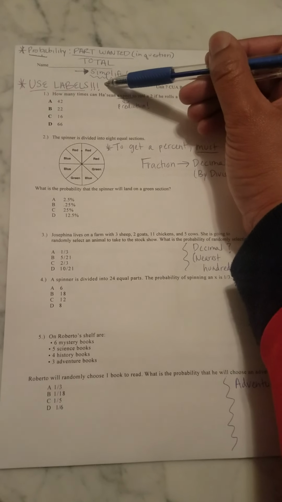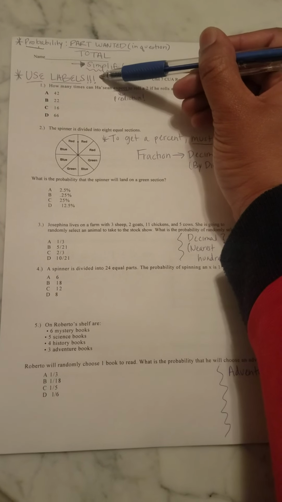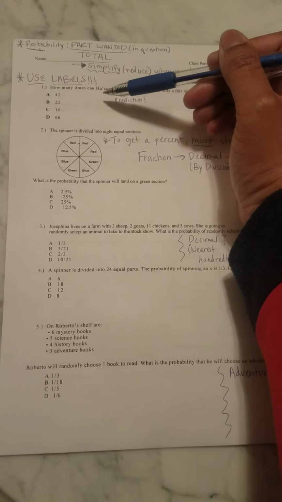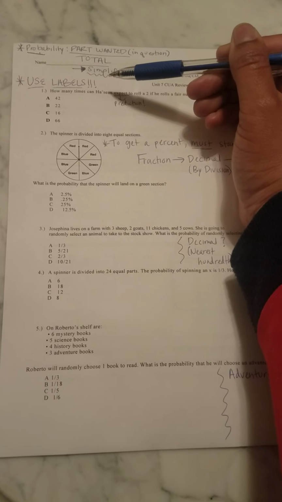Another thing, make sure you use labels. Labels help. So give the names of what you're looking for so that way you can put the number in the correct spot, whether on top or bottom.